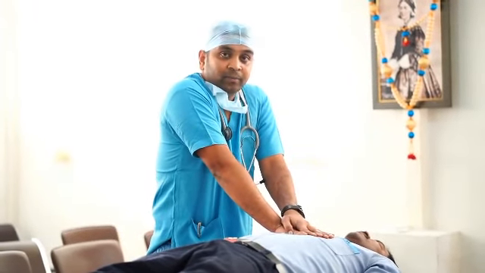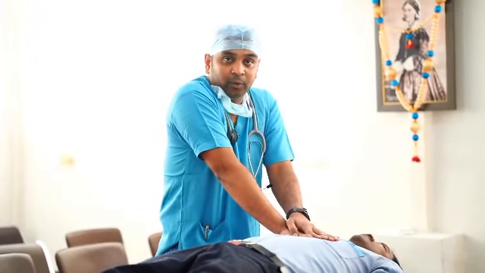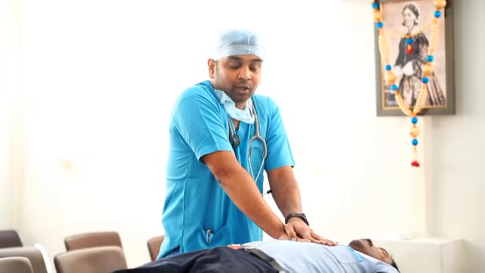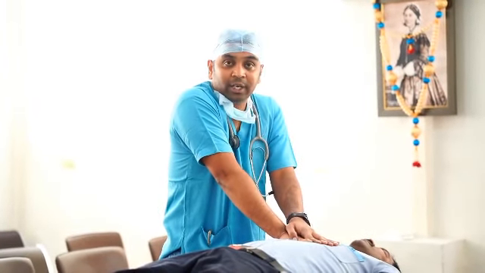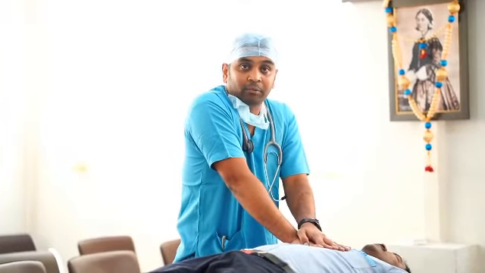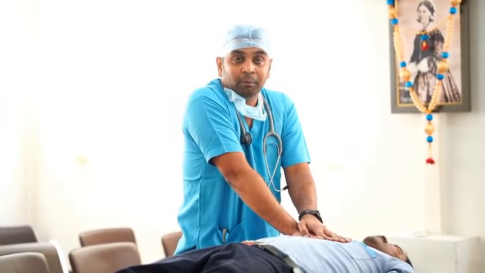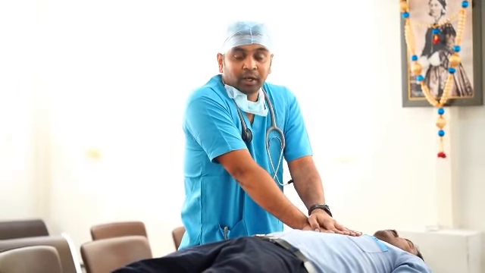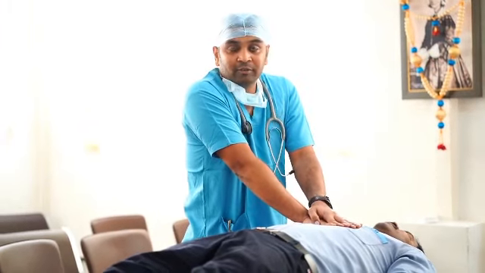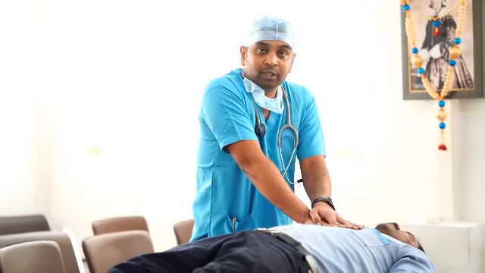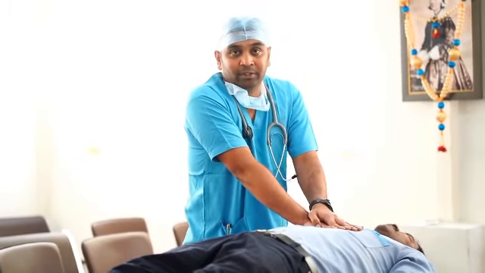The compression quality has to be very good, and the depth of the compression has to be around 2 to 2.5 inches, or 5 to 6 centimeters. Always give some time for recoil of the chest. That is very important in order to pull the blood from the periphery. One cycle of CPR is 30:2. That means for every 30 compressions you have to give 2 rescue breaths. That is very important.